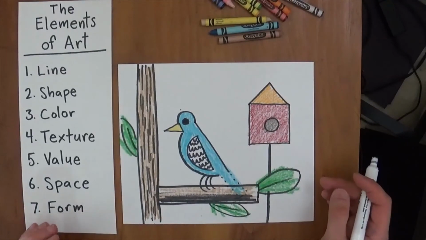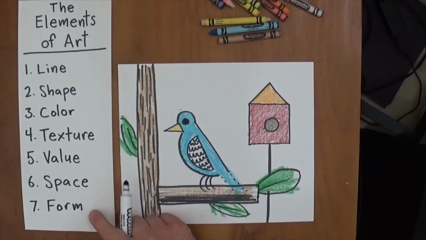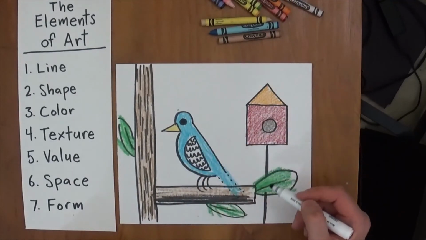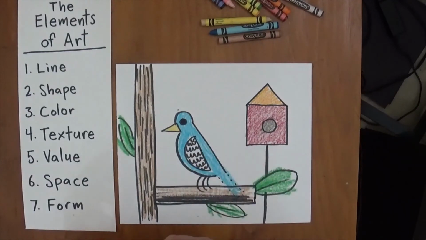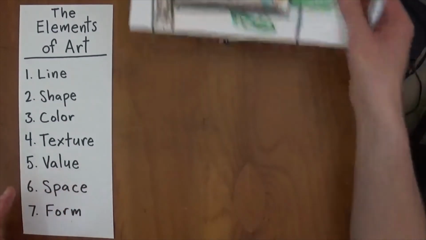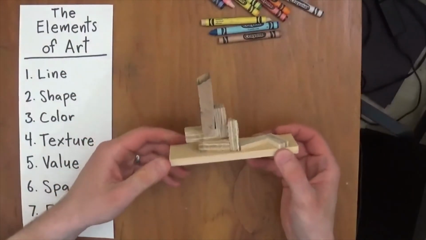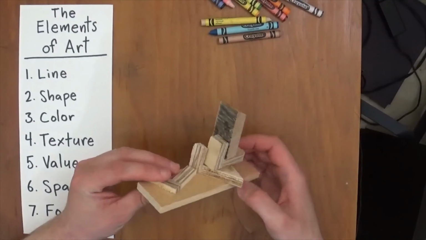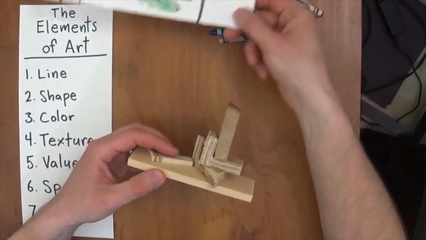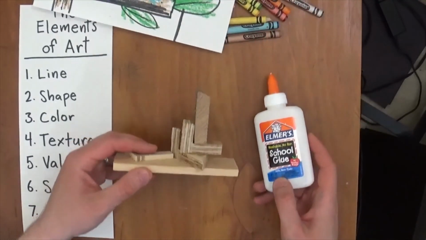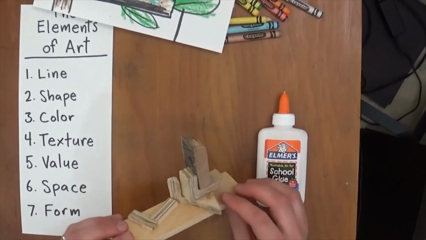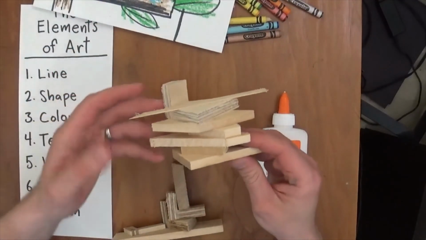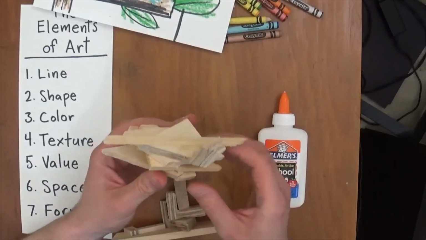And yeah, form just means 3D, like a sculpture. Well, this is a drawing, and even though it might look kind of 3D in some places, this doesn't really have form. But sometimes art can have form. So these are some sculptures that my son made when he was 2, and he just found some blocks of wood in the garage, some scrap wood, and he just took some ordinary glue like this and he just glued it together in a cool way, and he made this sculpture. And this is an abstract sculpture. It's not really a sculpture of anything, but it's abstract.